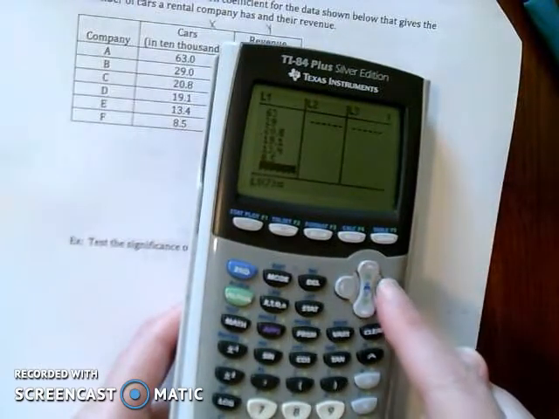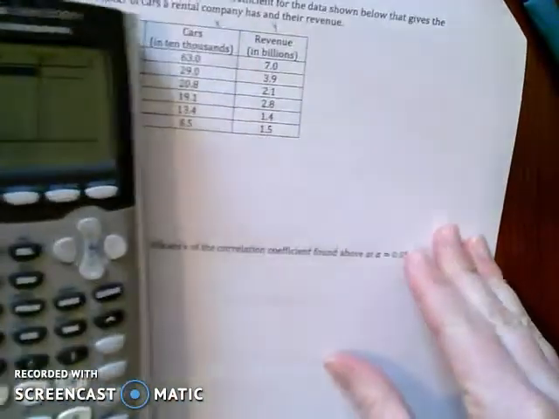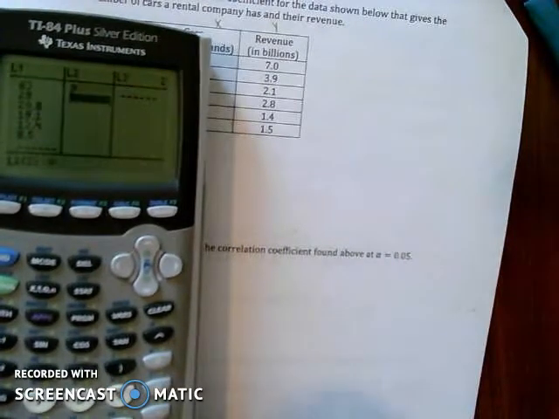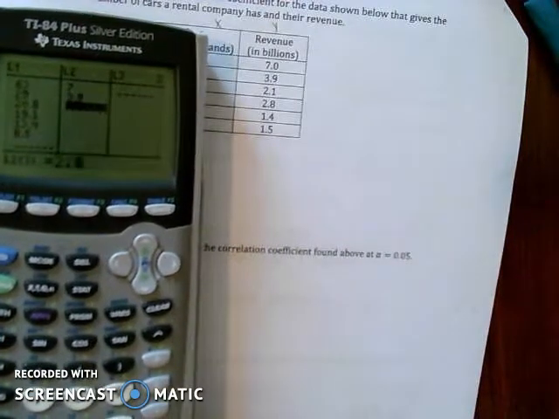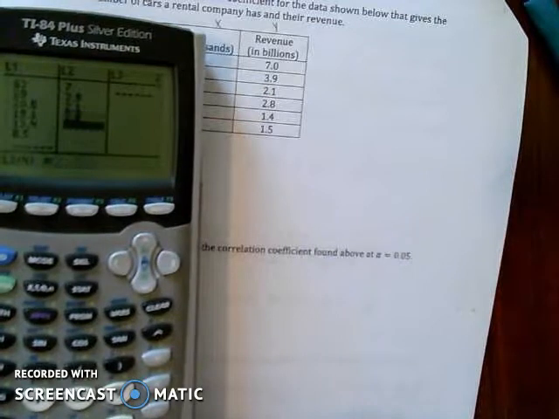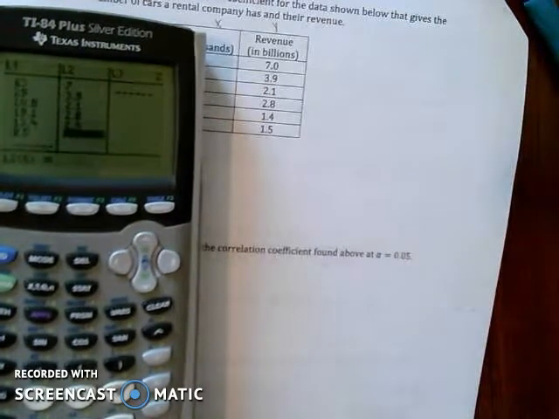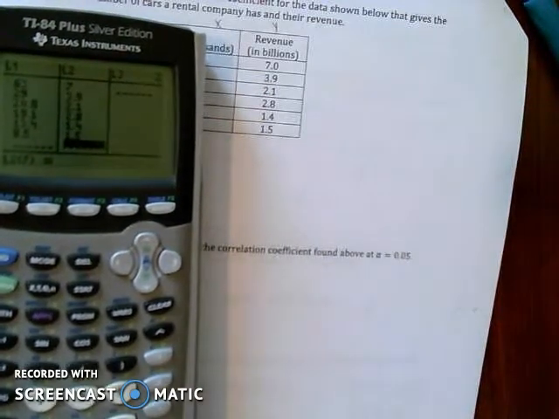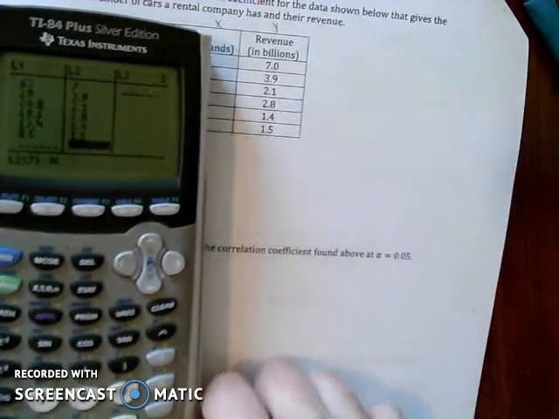All right, and then just arrow over. That takes you to L2, and then you need to put all your Y values. 7, 3.9, 2.1, 2.8, 1.4, and 1.5. All right, so you have everything right there.